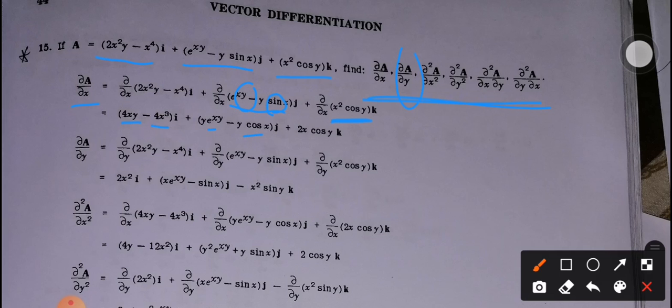Then we have to take the partial derivative with respect to y. It means when we take the derivative with respect to y, x will act as a constant term. So here x is a constant, so its derivative with respect to y is going to be 2x square. This one will be 0, so 2x square i cap. And when we apply the derivative on e power xy, it is going to be e power xy, and the derivative of xy with respect to y is x. Then the derivative of y is 1, so sin x will act as a constant over here, so minus sin x, and its derivative is minus x square sin y.